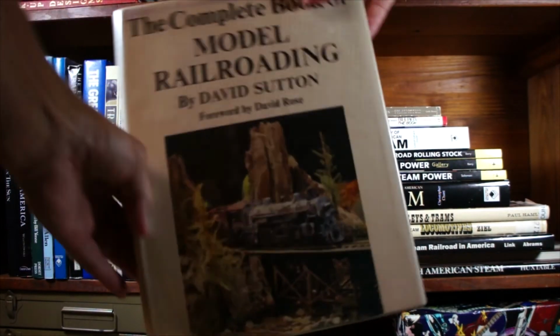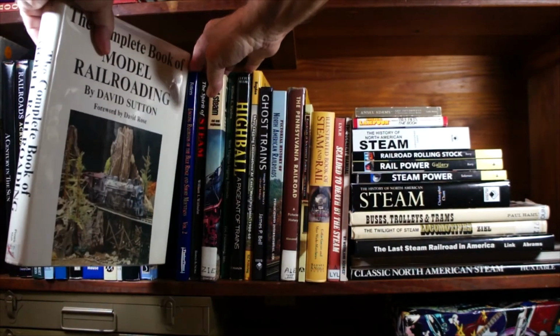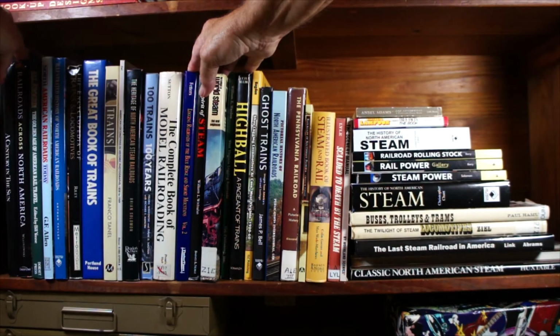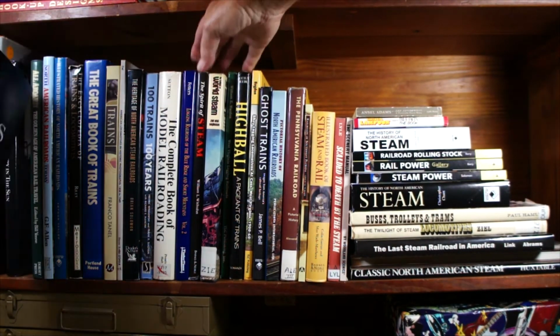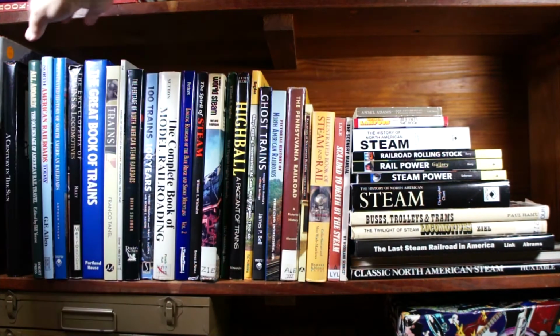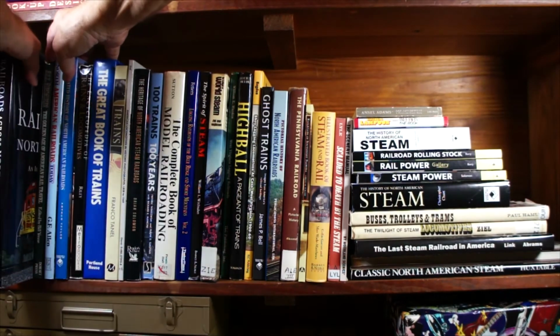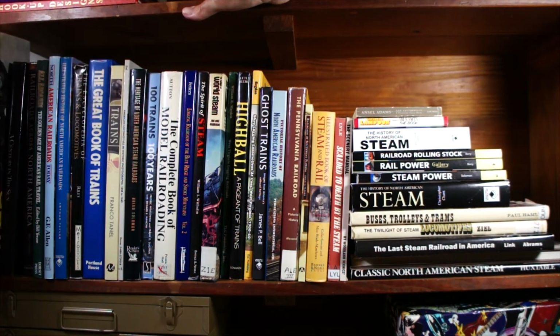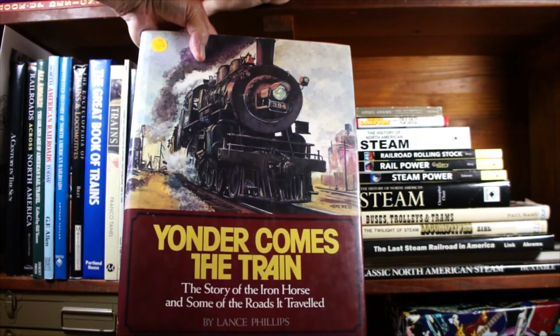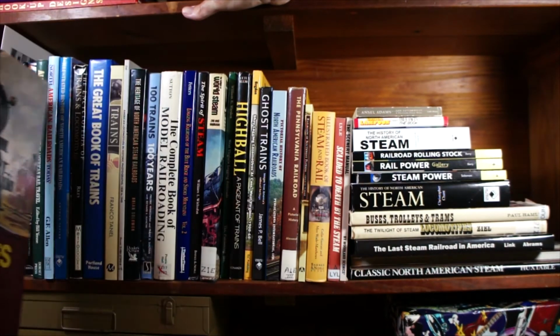This is a real old one that I picked up. That one came from the New Orleans Library. It's up to you what you want to get. There's a lot of books out there. There's a lot of magazines out there. Most of these books have a lot of pictures in them, so you can get some ideas of the locomotives that you want to use, and the buildings you want to build, and the areas. There's all kinds of information in there.